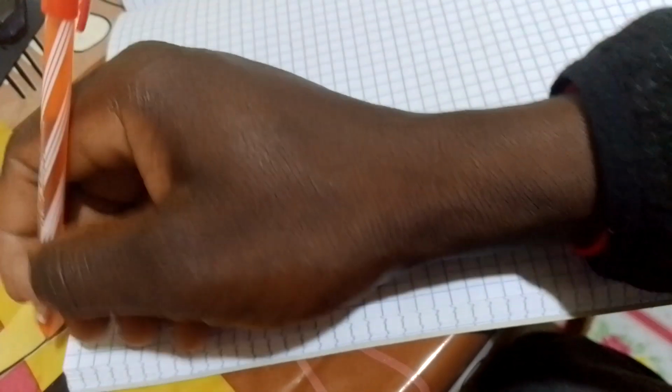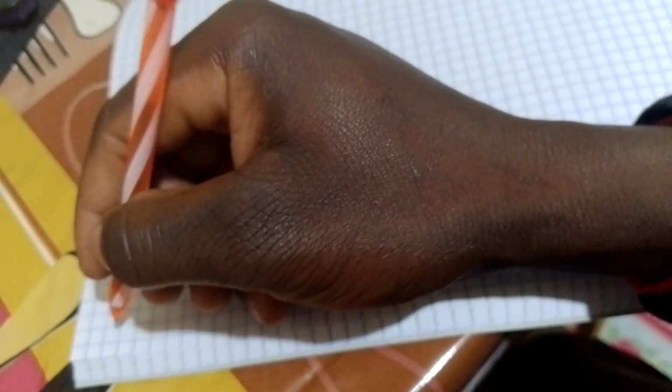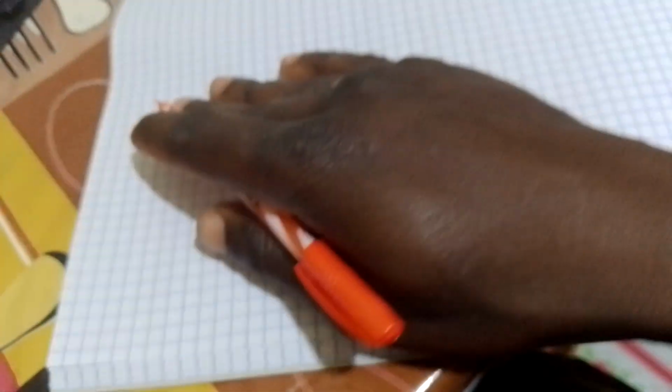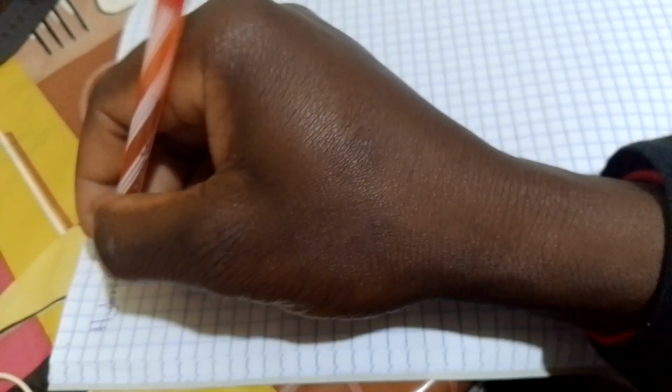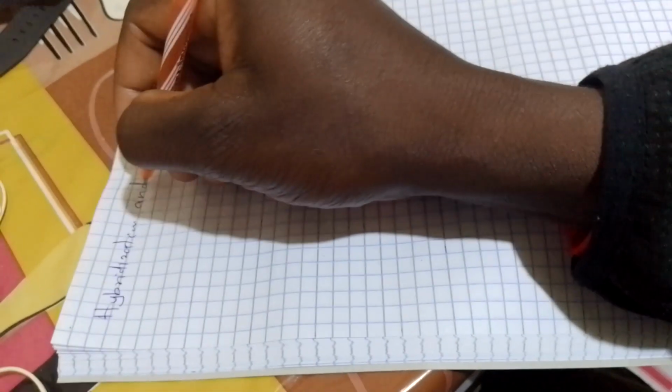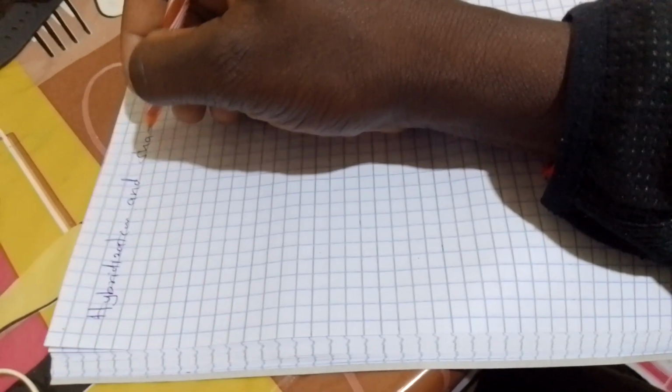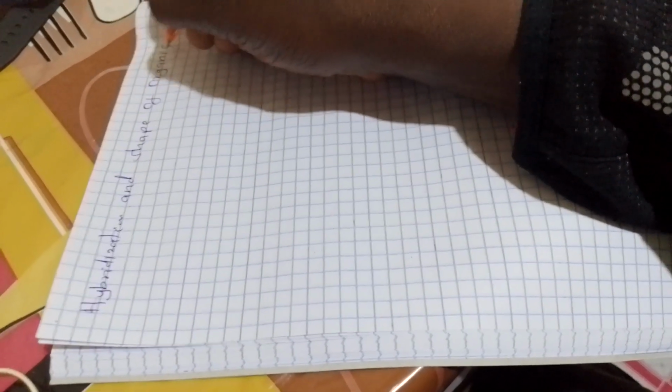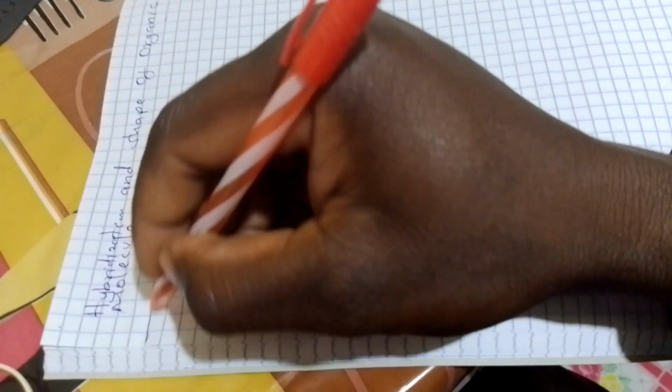So our subtopic is hybridization and shape of organic molecules. Here we are going to come up with a table.